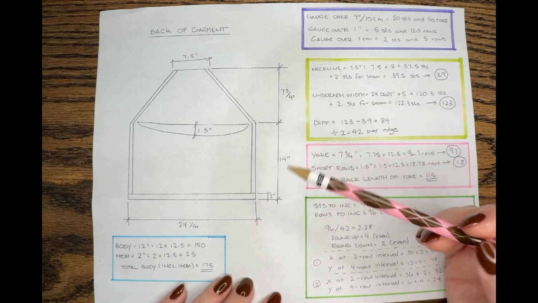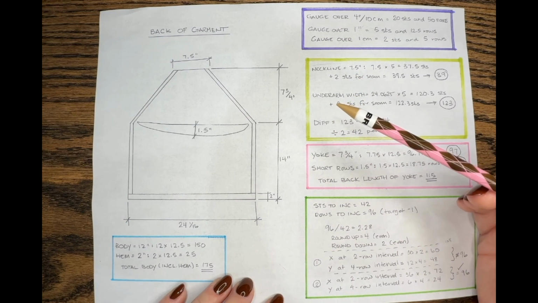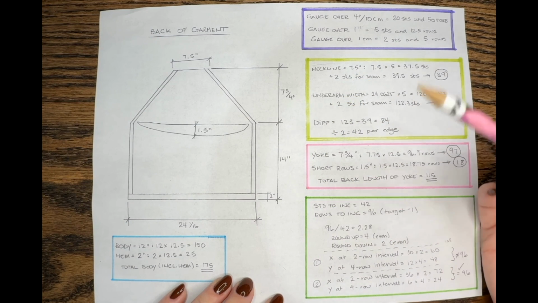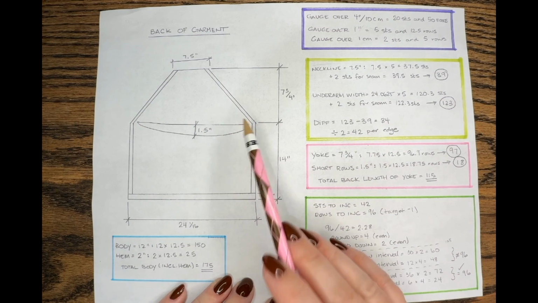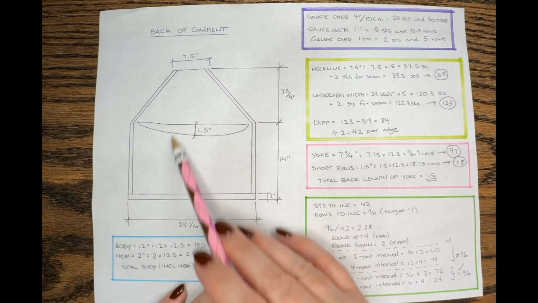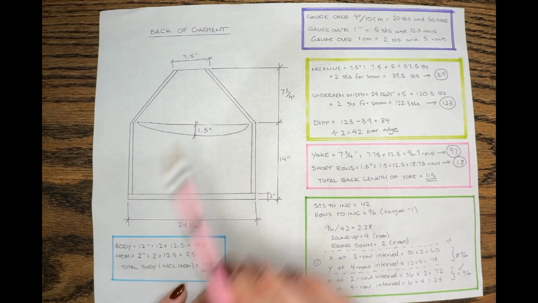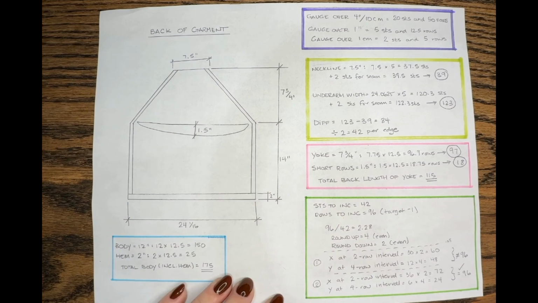So we're going to be doing some very specific calculations to figure out how many stitches we need to cast on and how many stitches we need to reach to target our cross back of our garment. Don't worry about this yet. We will talk about this today, but don't feel like you've missed anything. This is the first time you're seeing this.